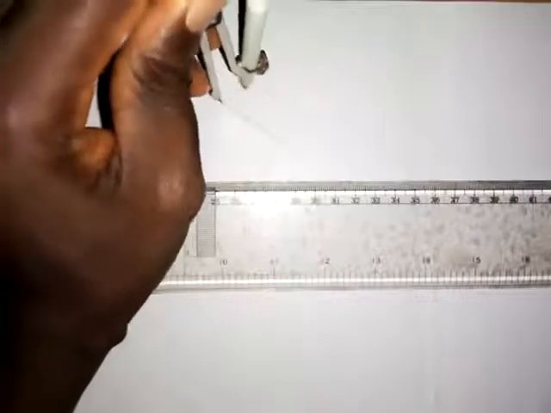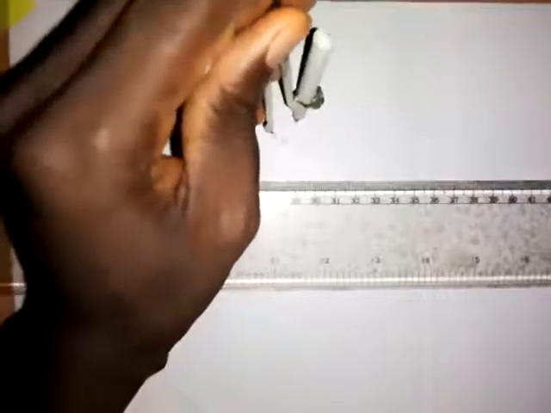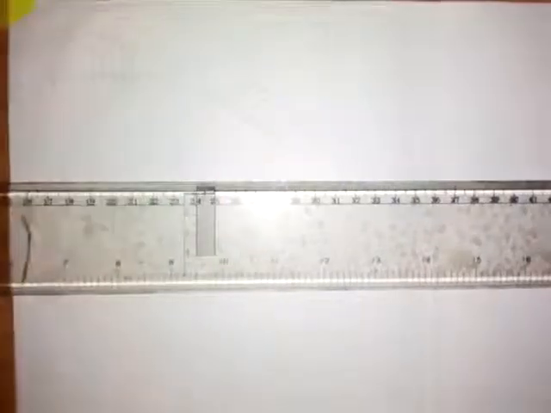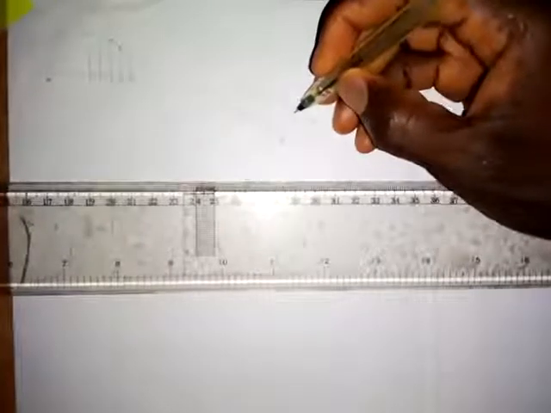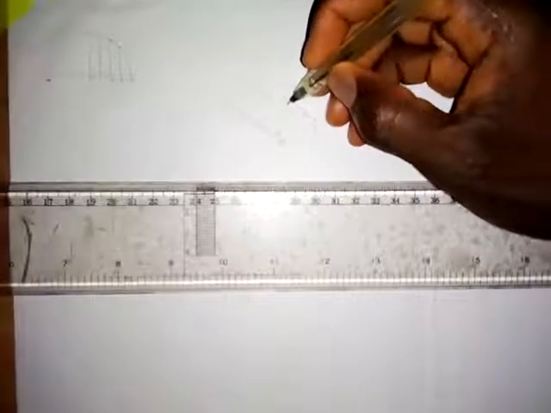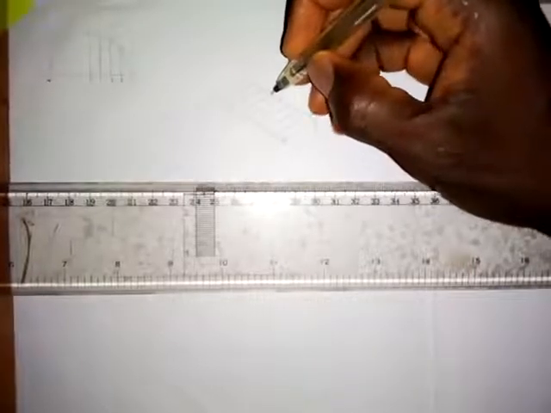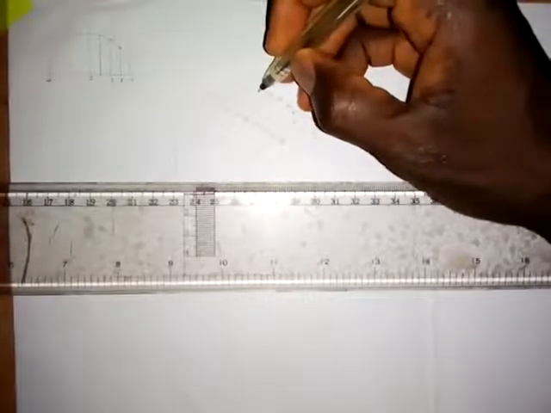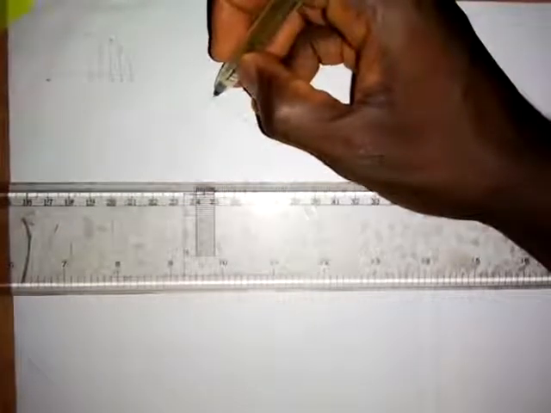So draw an arc here. So bring it here, draw an arc. So 4 is not needed and 0 is not needed. So we have this point, this point, this point, this point, this point, this point, and this point.